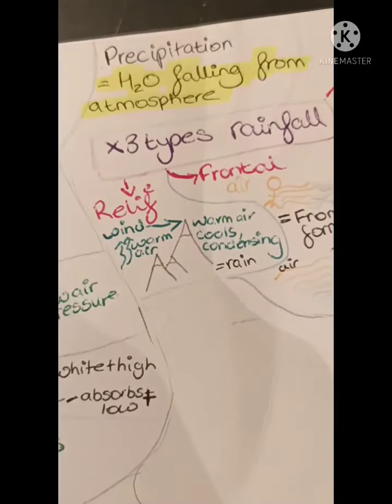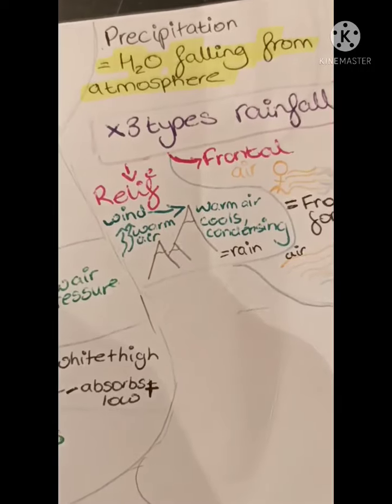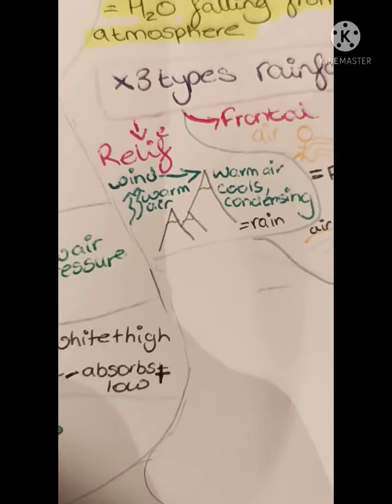So yeah, the warm air rises and the wind hits the mountains, and then the warm air cools and condenses, and then there's rain.